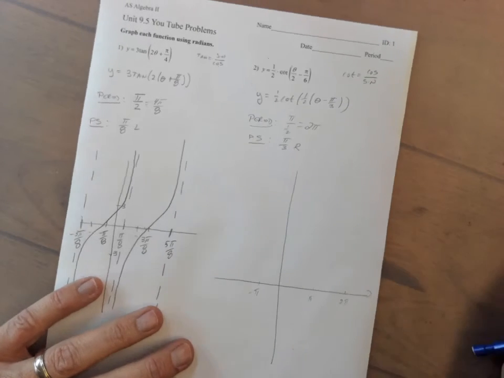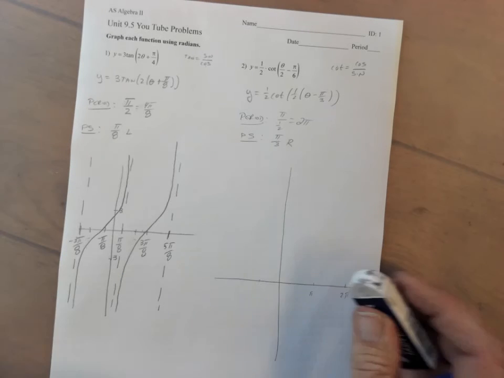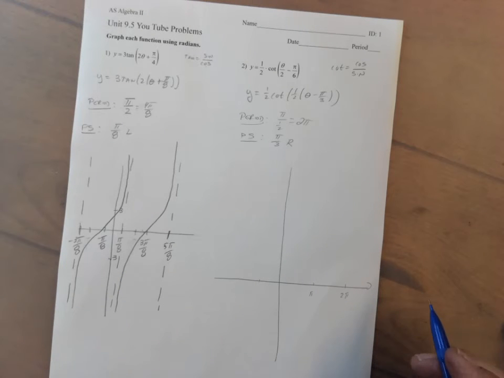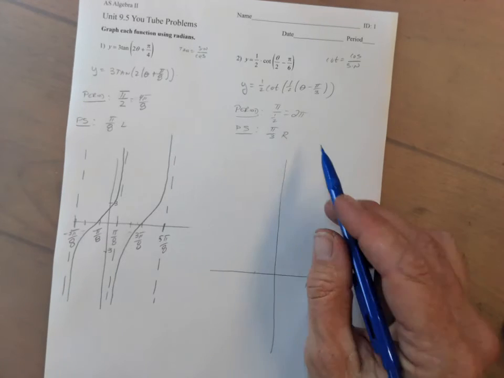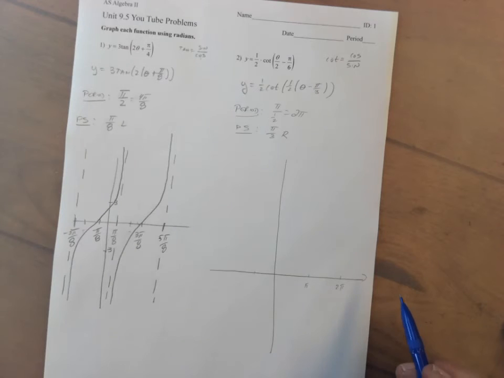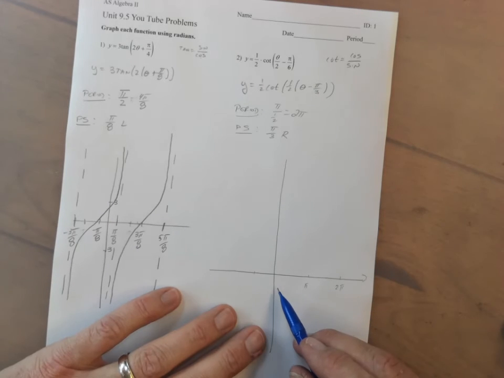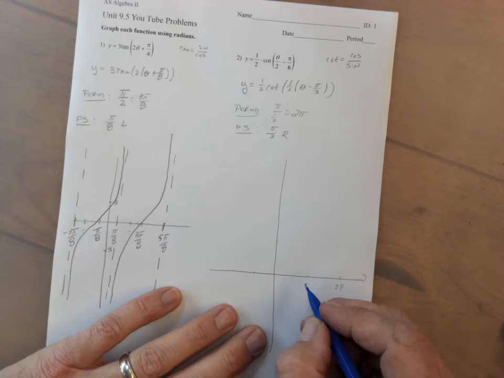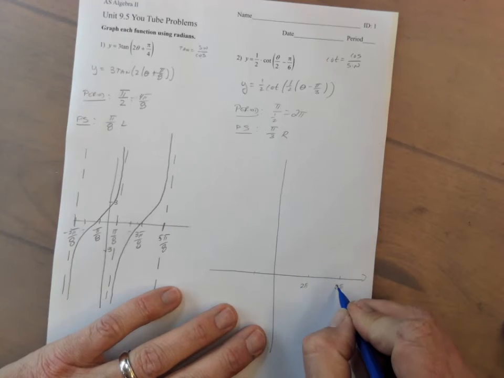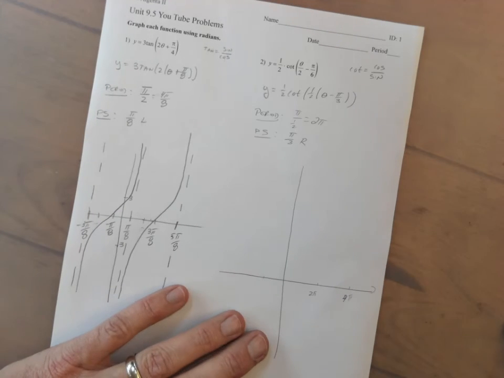Those would be normally our asymptotes. Not good scaling there, but you get the idea. But now our period is 2 pi. So that means that we would be going from 0 to 2 pi, and then 2 pi to 4 pi, right? Because each one of those has to be 2 pi.